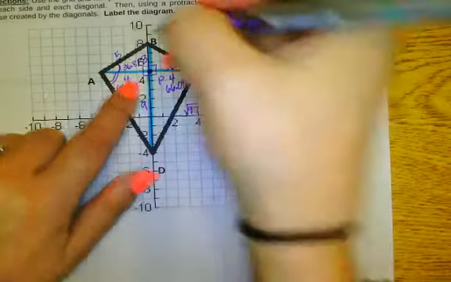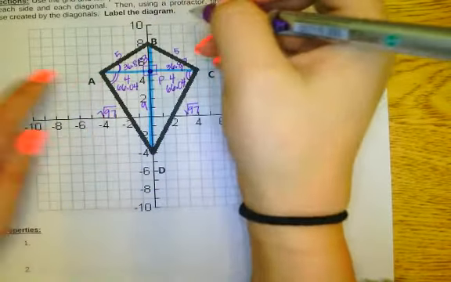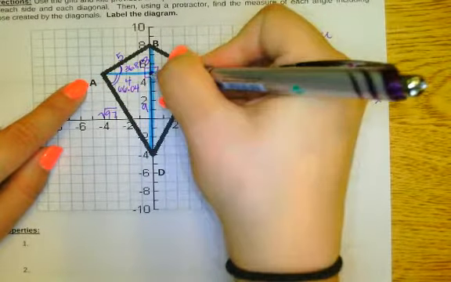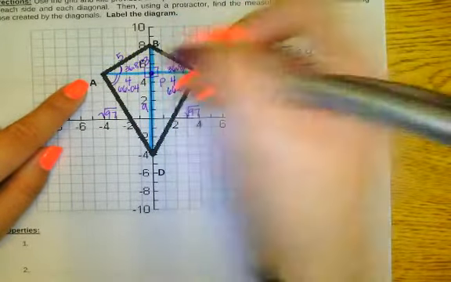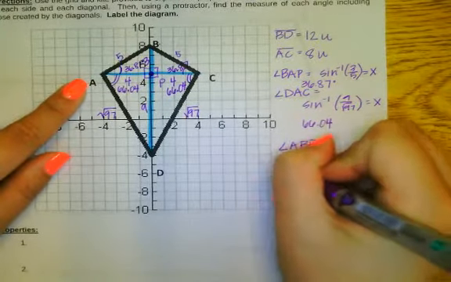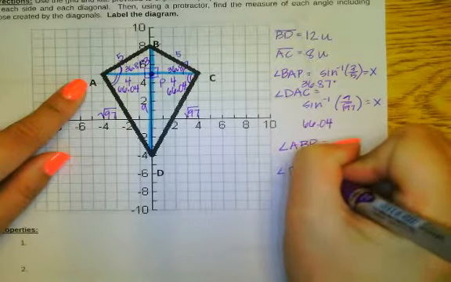Now I want you to find 2 more angles. It's going to get a little tight up here, so you're going to have to write it off to the side probably. I want you to find ABP and CBP.